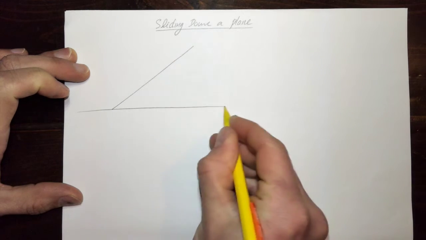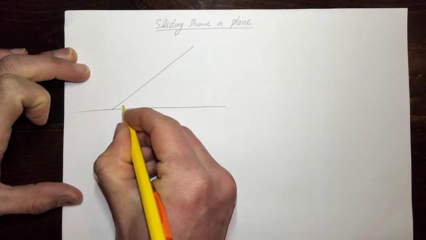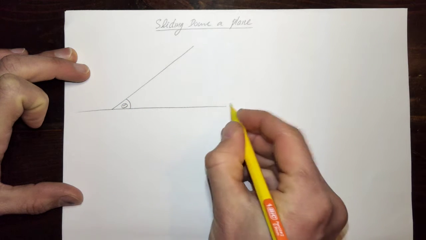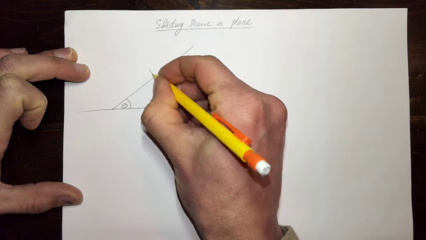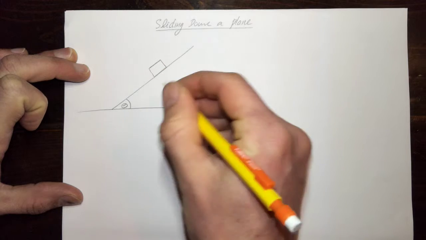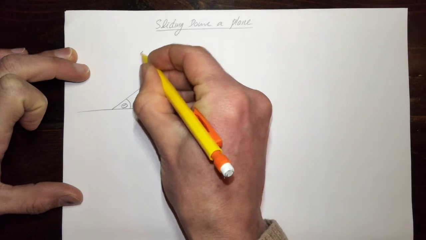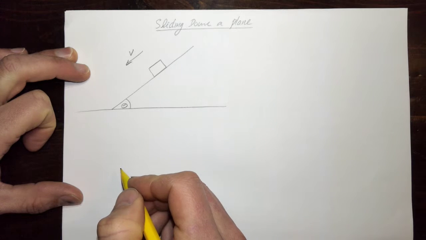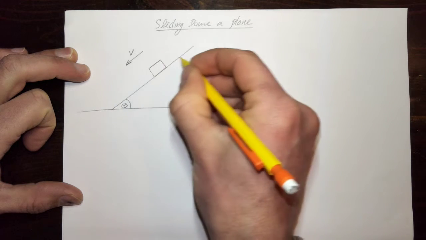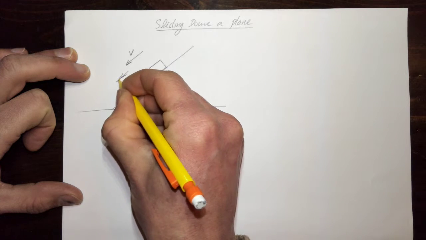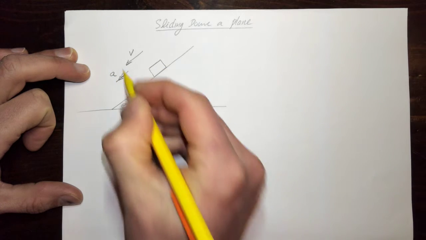So I'm going to indicate my inclined plane. I'm going to have it inclined with an angle theta with respect to the horizontal. We're going to draw our object. The object is sliding down the plane, so we'll draw our velocity arrow. This object is not assumed to be traveling at constant velocity. In fact, it is assumed that it is accelerating. So let's draw in an arrow for that, the acceleration vector.